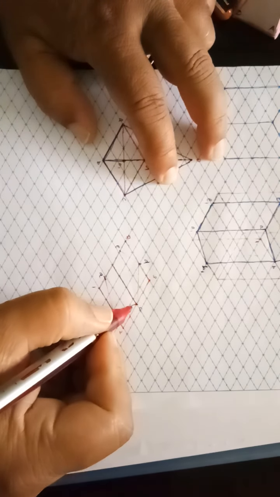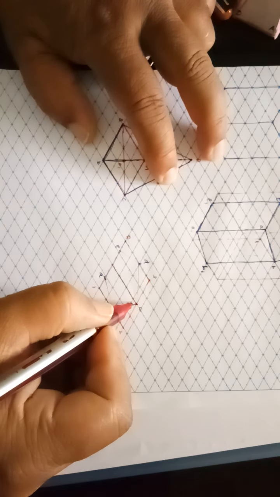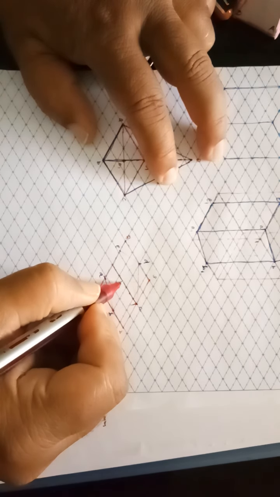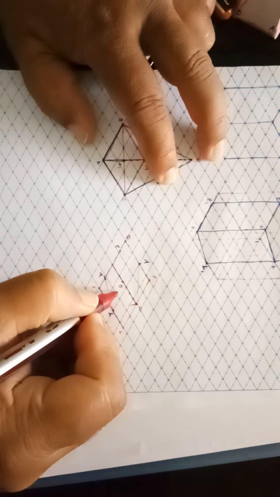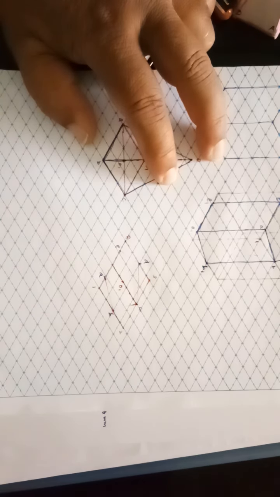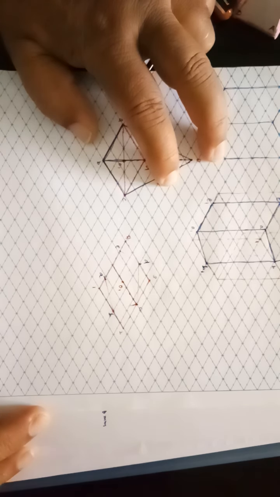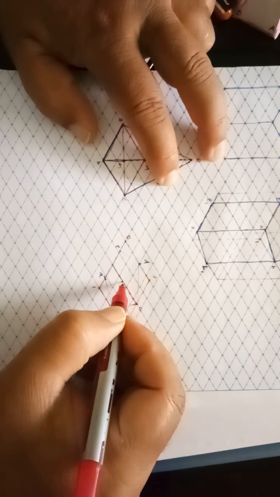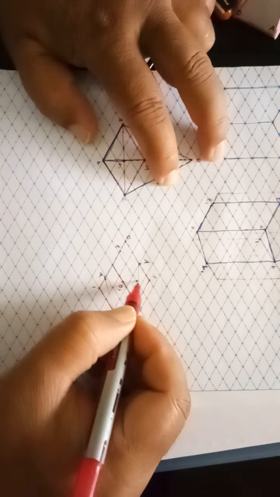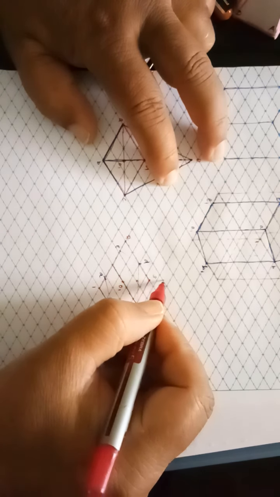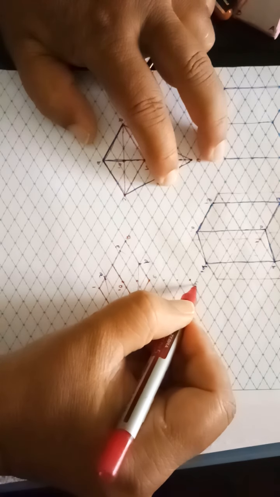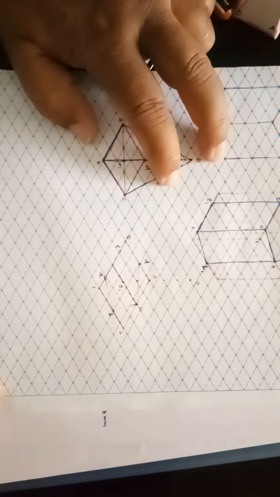So coming to isometric projection, from C measure 20 mm. This is 5, 10, 15, 20. So this becomes the center O1 of the axis. Now take the height of the axis. Suppose it is 50 mm. So from here to here it is 10, 20, 30, 40 and this is 50. So this is your O.